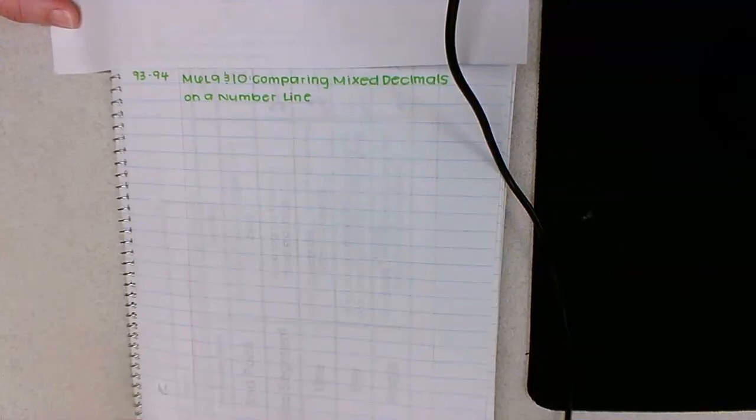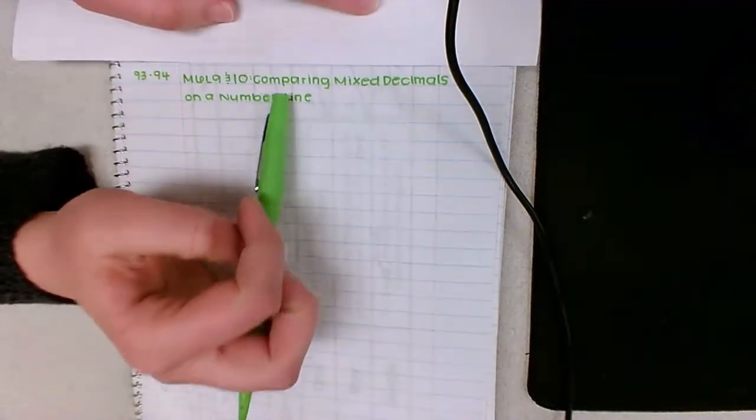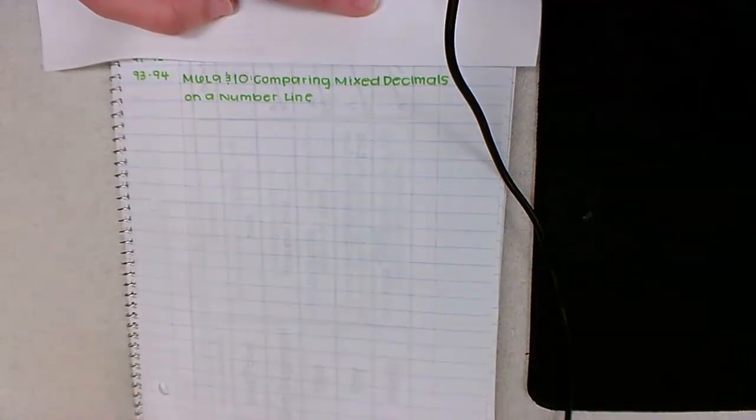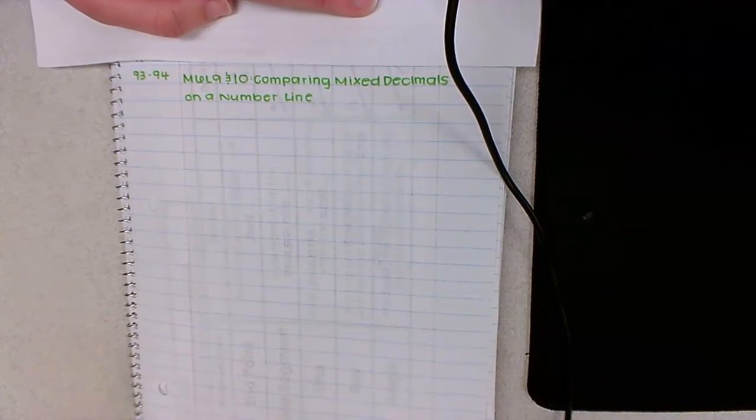Fourth grade, our next lesson is actually a combo lesson between two. We're going to be combining 9 and 10 together, and today we are comparing mixed decimals on a number line. That might take you a moment to fill out, so pause this video if you need to, finish your table of contents, and then let's come back to finish this together.